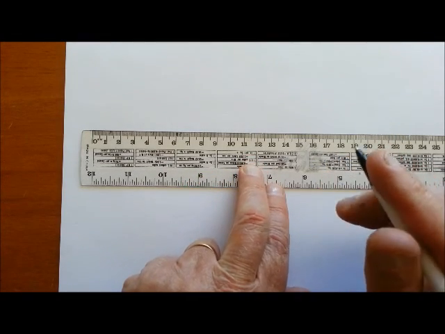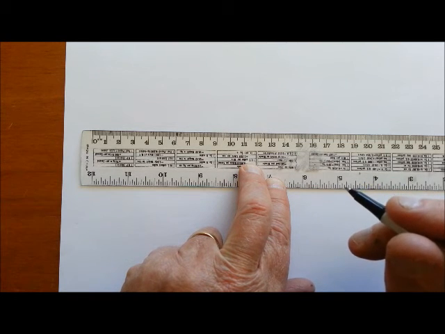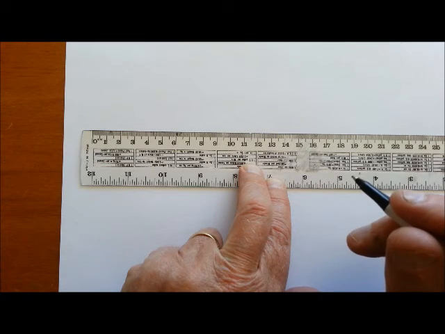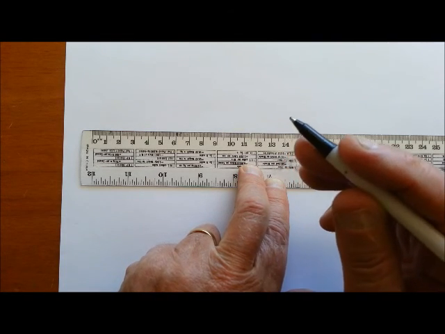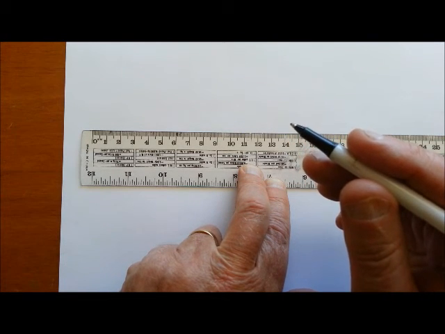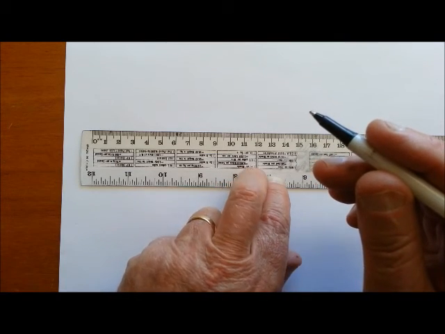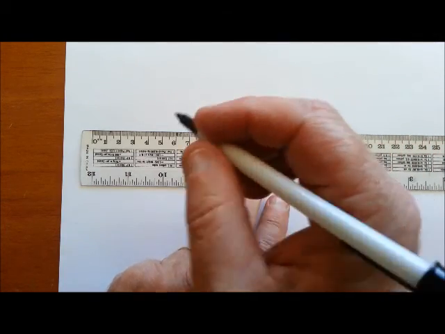We're going to construct the arc of a circle that stands on a chord of length 170 millimetres in a circle of radius 100 millimetres. I'm going to be using a pen so that the writing will be clear on the video, but you should be using a pencil when you do your work.